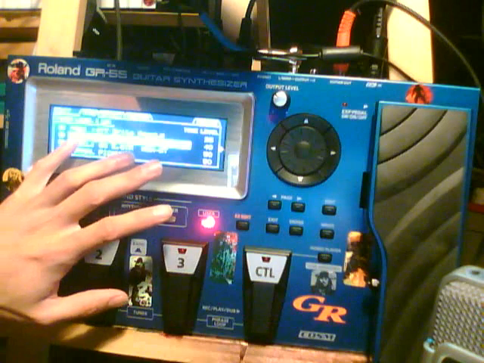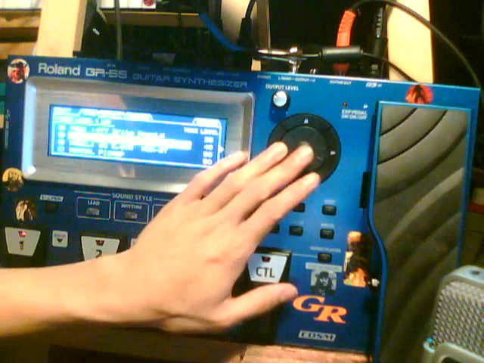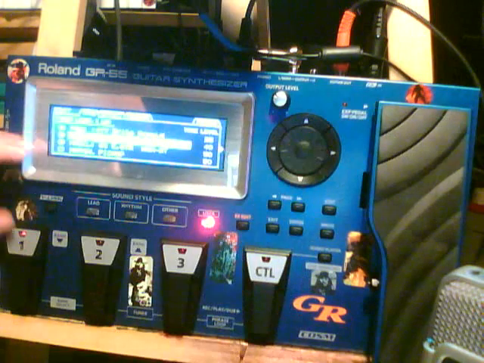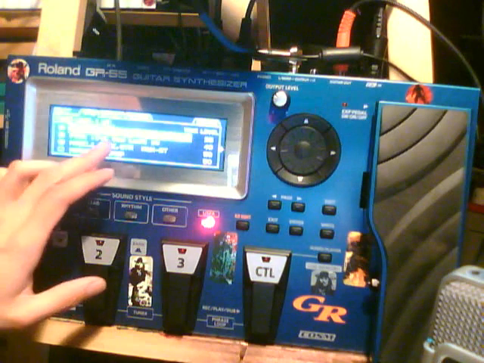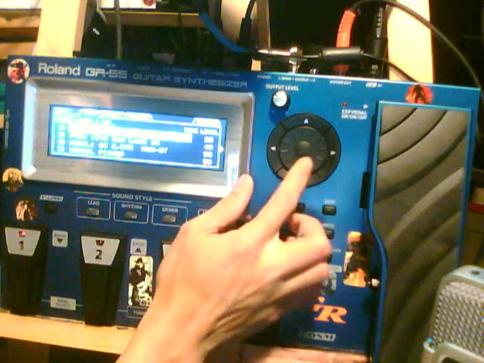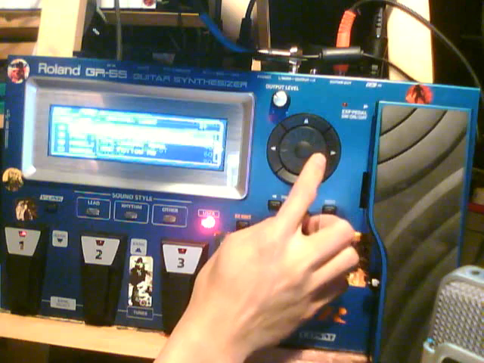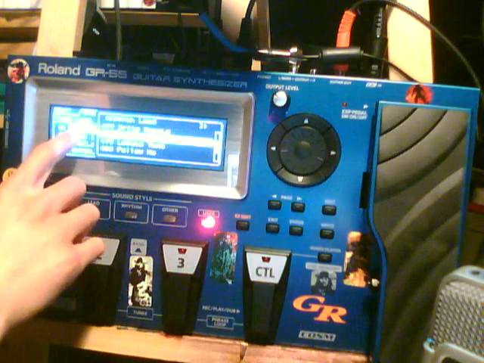So right here, PCM1. What's good about this is, see this controller here, you've got up, down, left, right, and you've got the spinning wheel. So let's put, for example, PCM1, all right? We go up there, PCM1. It says bright resonance. All right? Start turning the wheel. A set of banks come up for that PCM1 setting.